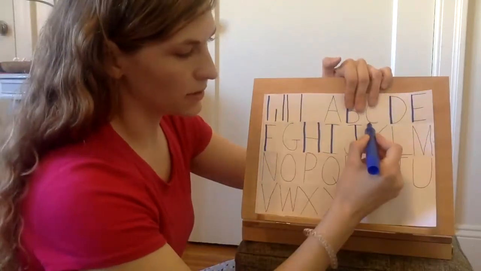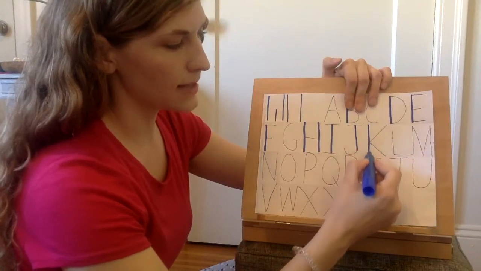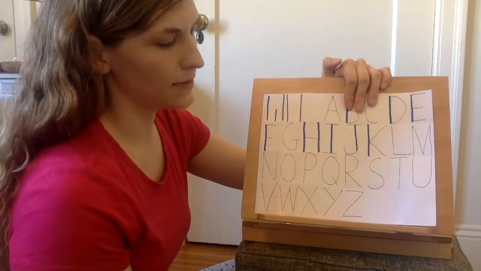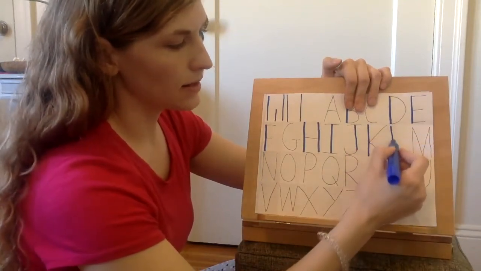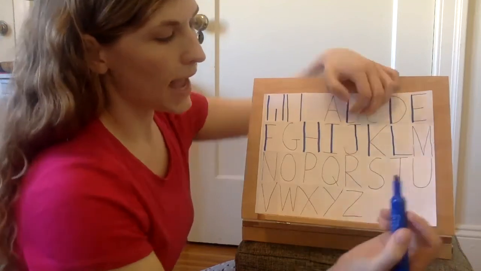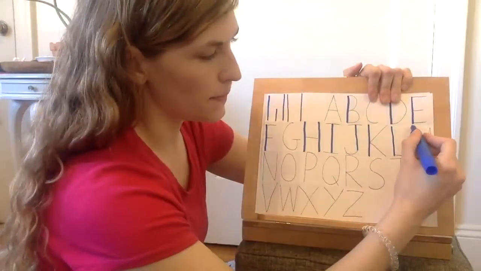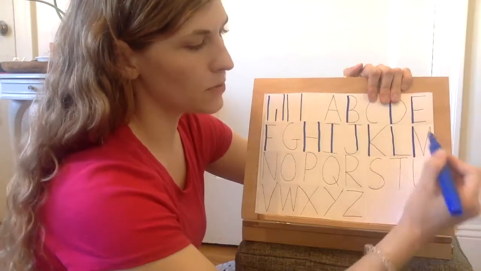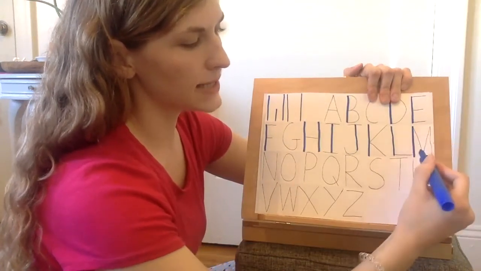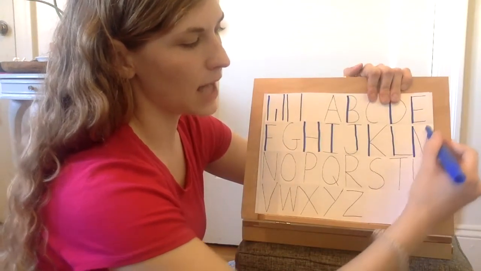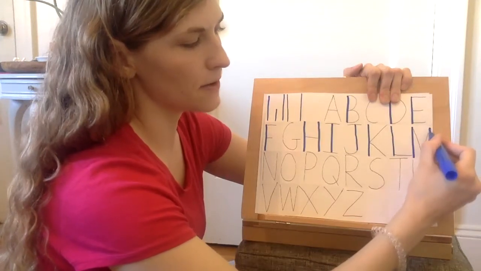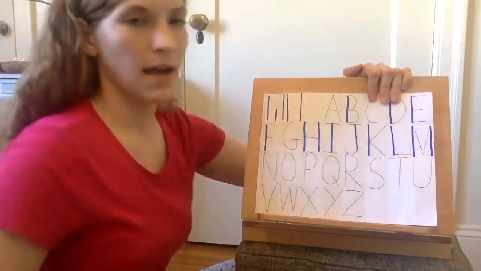K has a vertical line that goes just like this, big line down on the left. L has a vertical line, and M has two of them. It has a big line down, and then we would jump up, slide diagonally, slide up diagonally, and then another vertical line on the right side.